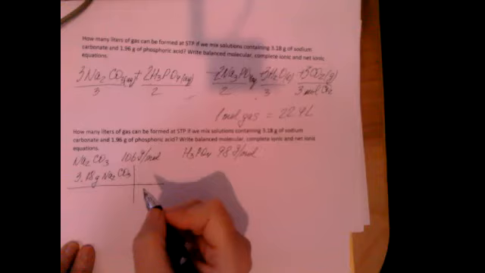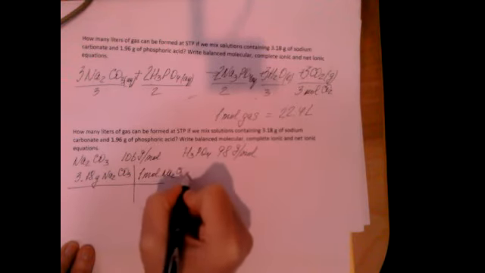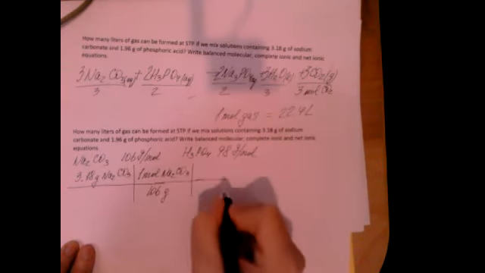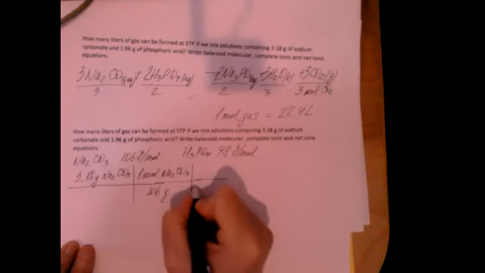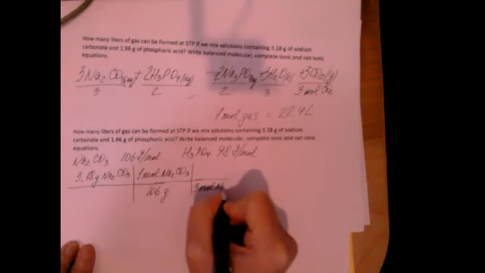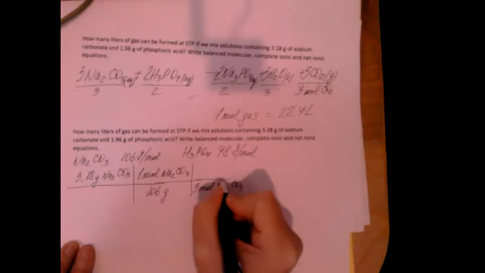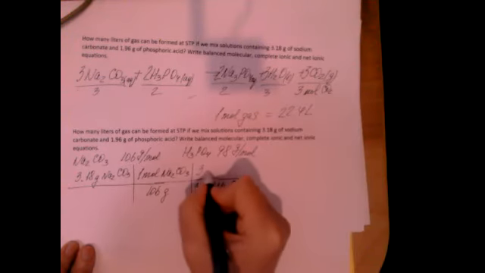So we had 3.18 grams of Na2CO3, and 1 mole is 106 grams, and 3 moles of Na2CO3 can produce 3 moles of carbon dioxide.